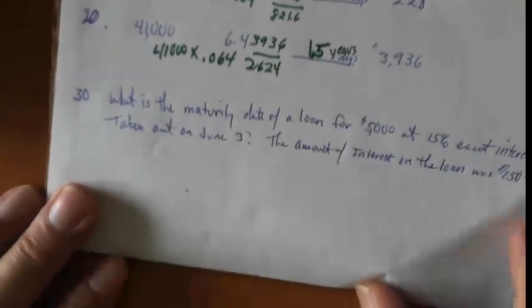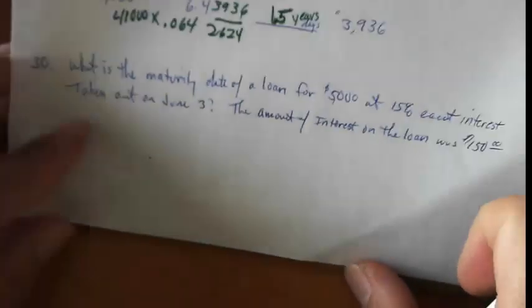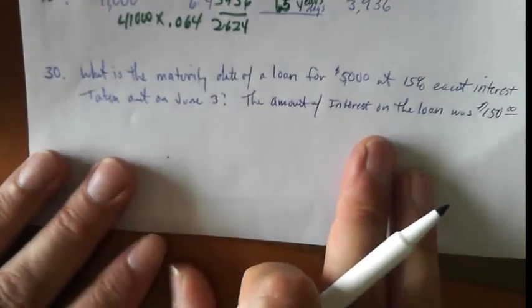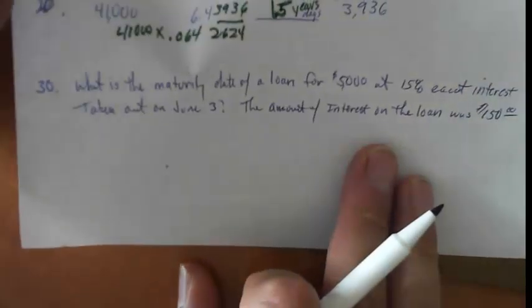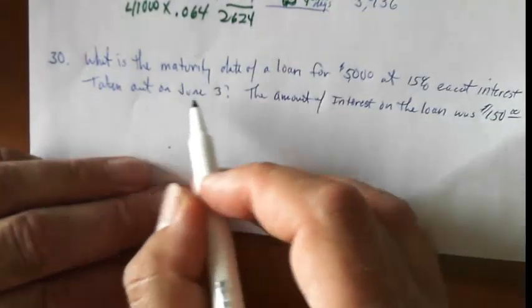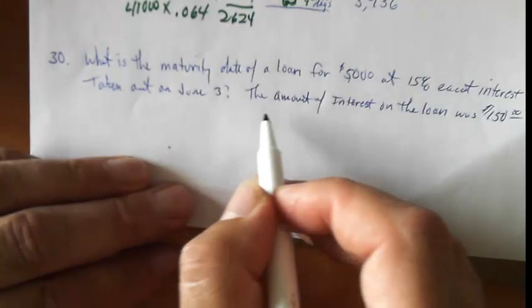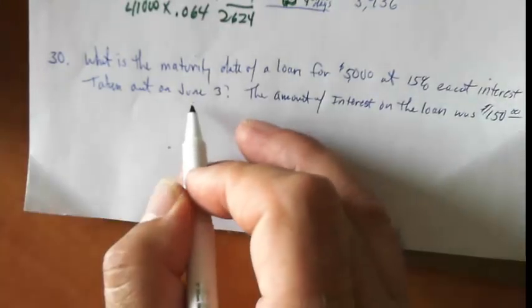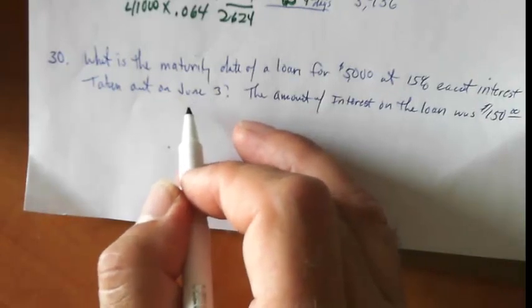Okay, let's do one story problem here. Get this over just a little bit. This is number 30. What is the maturity date of a loan for $5,000 at 15% interest taken out on June 3rd? So there's a lot going on here. The amount of the interest in the loan was $150. So we've got a couple of different things going on here.